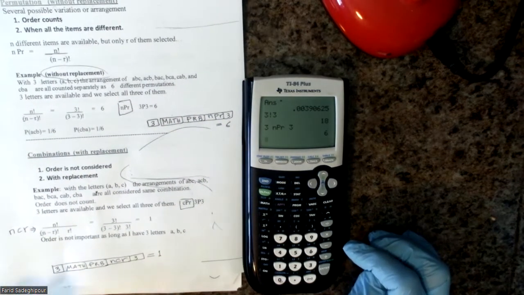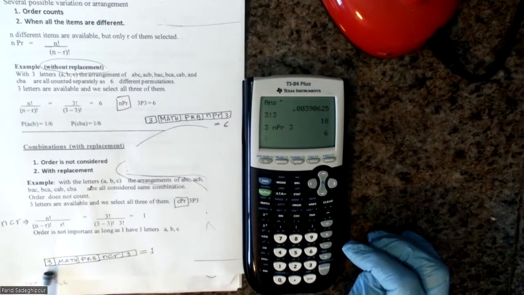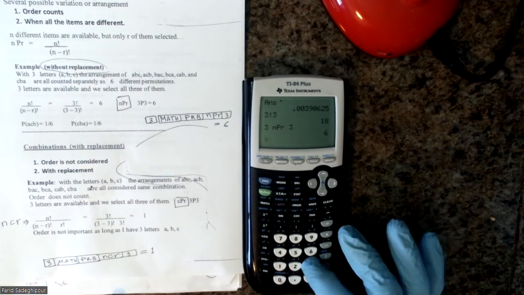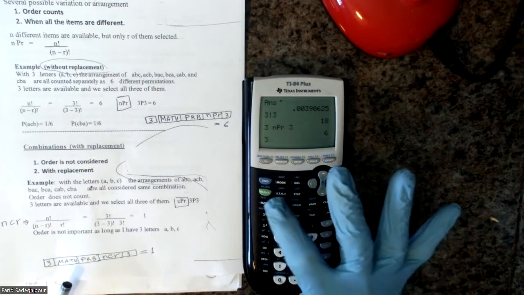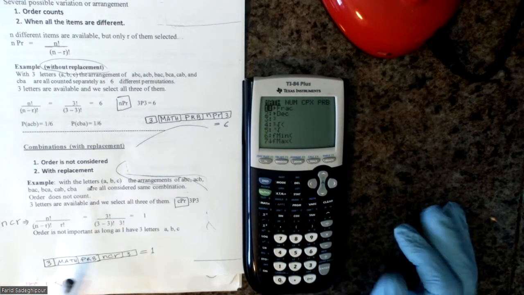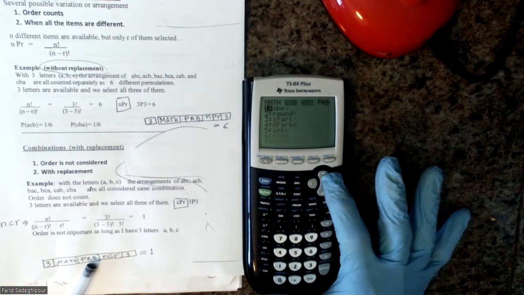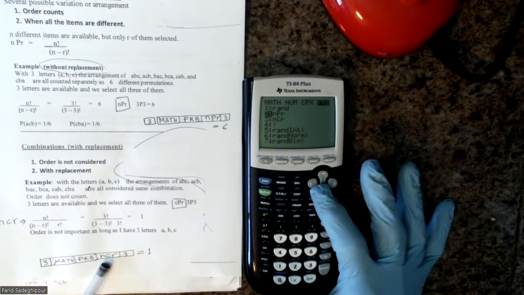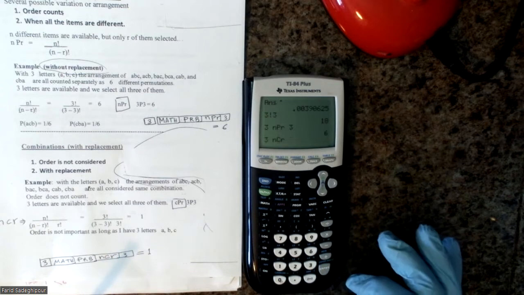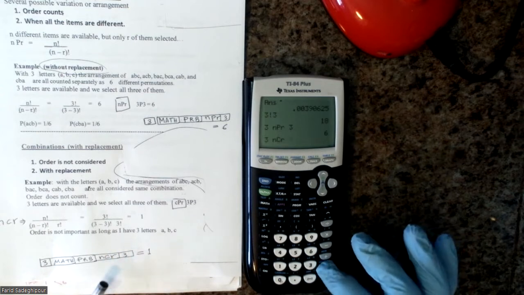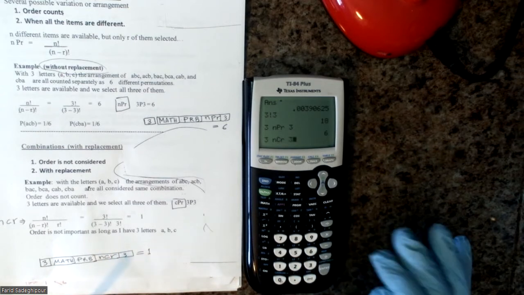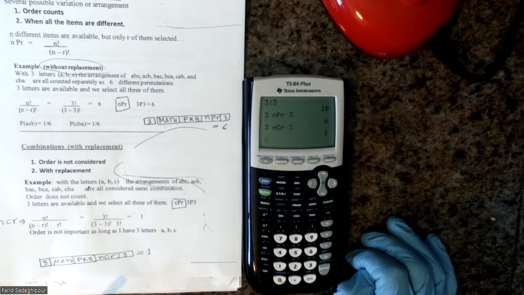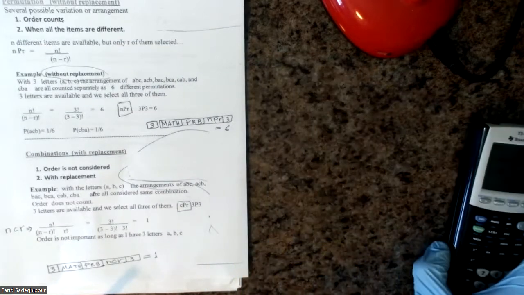Like for the second one, it said 3. Okay, you press 3 first, and then math, and then probability, and then nCr, combinations. And now you put your second number. That gives you the 1. Okay? All right.